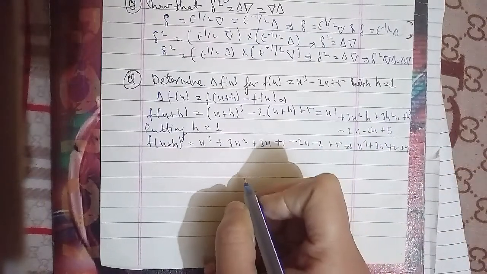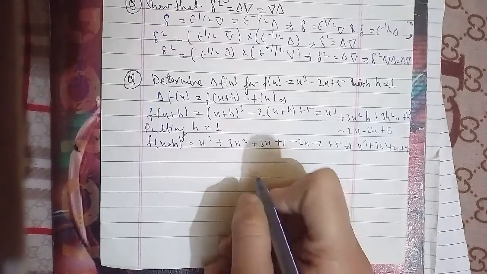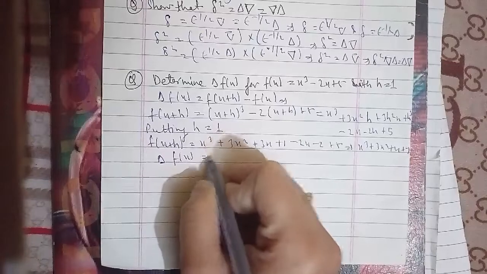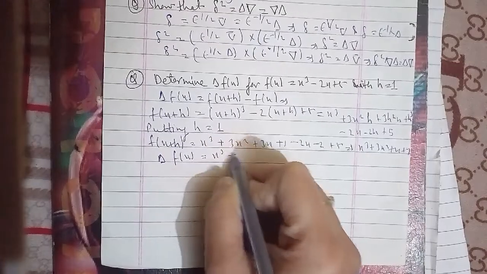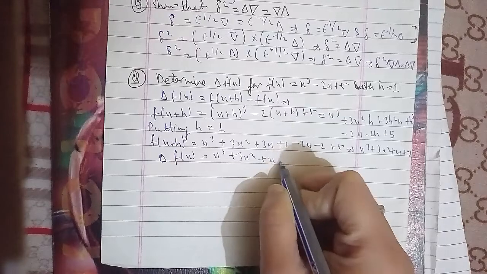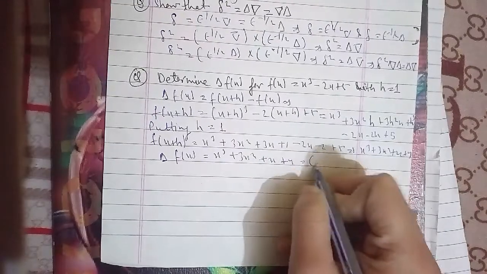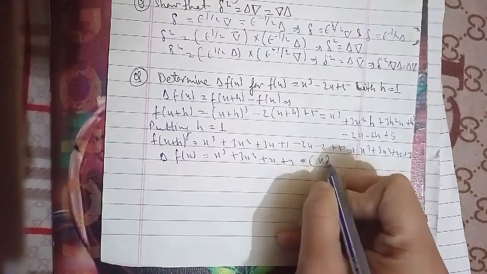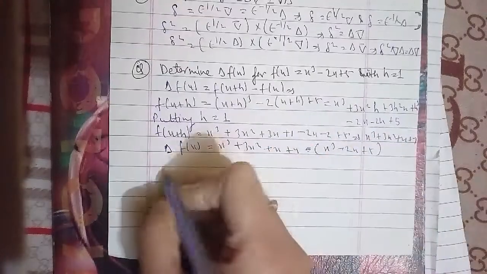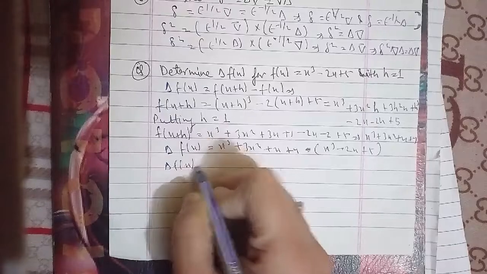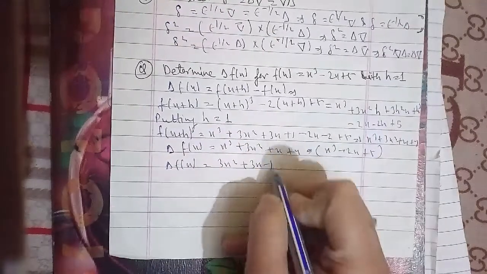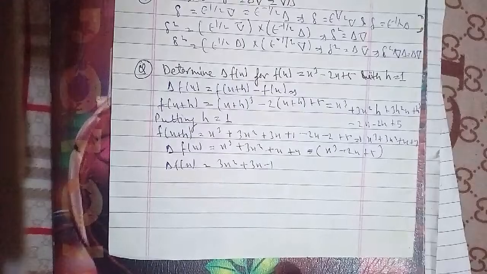Putting f(x+h) and f(x) in this equation, we get f(x+h) equals x cube plus 3x square plus x plus 4, minus x cube minus 2x plus 5. So delta f(x) equals 3x square plus 3x minus 1. Now we go ahead further.